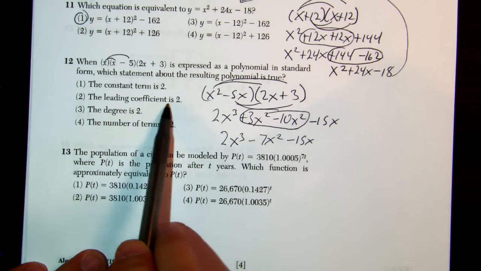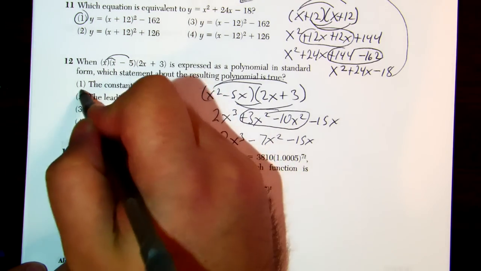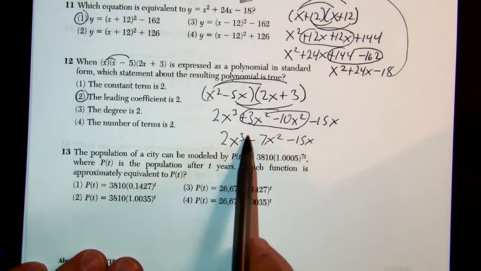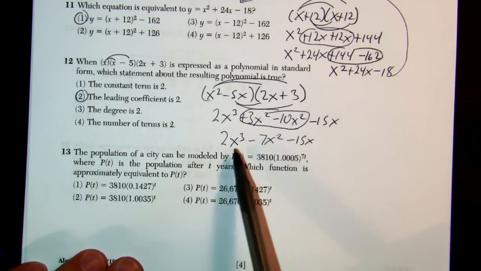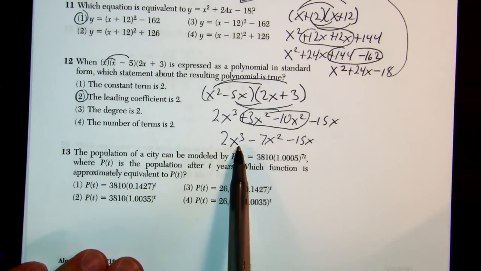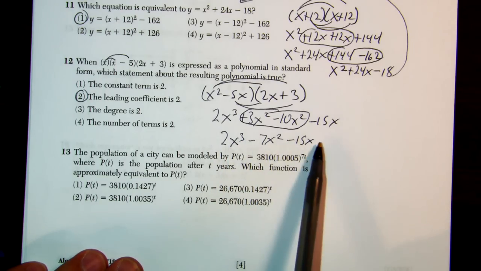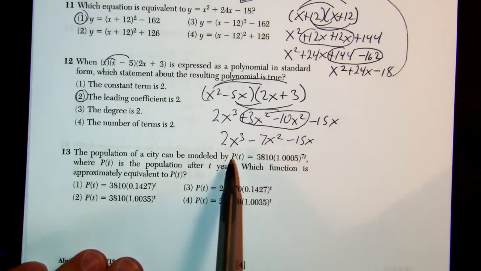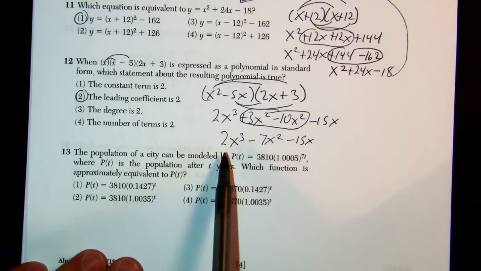The leading coefficient is 2. Remember, this is the leading because it has the highest power. So when you write it in standard form, remember the powers have to go in order from highest first. So we get x to the third, x to the second, x to the first. So the leading coefficient, coefficient is a fancy term for the number directly attached to the variable. So it is 2.